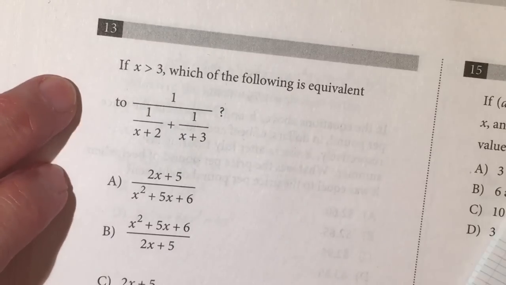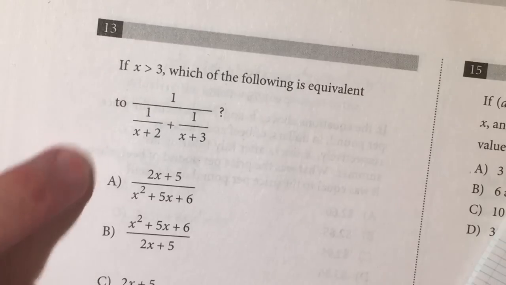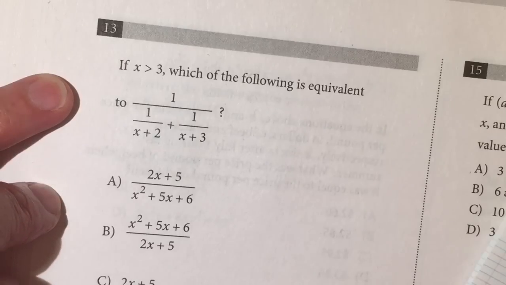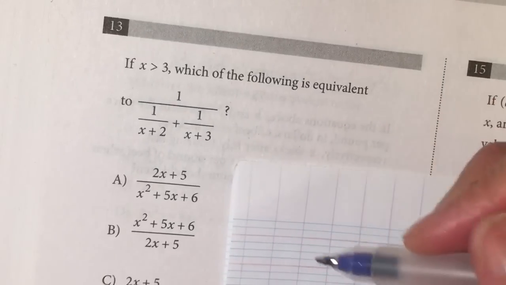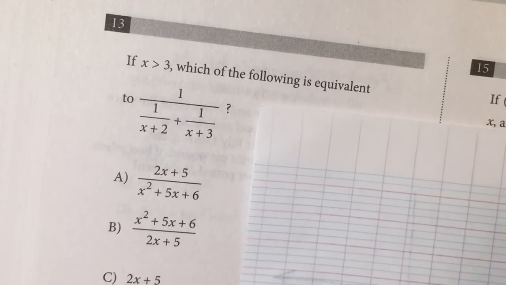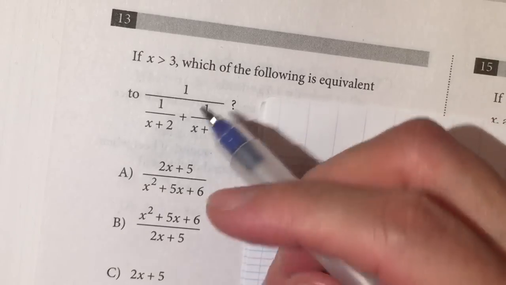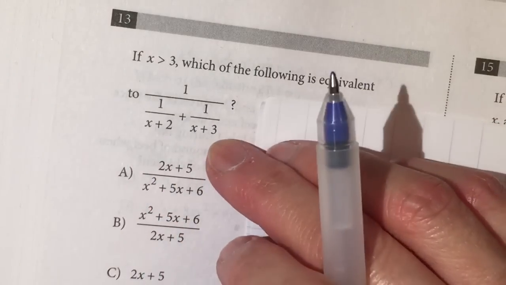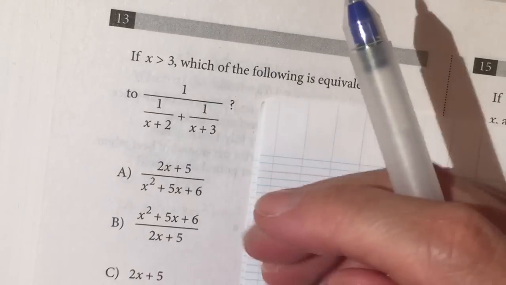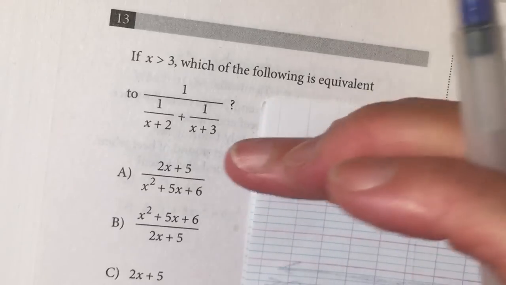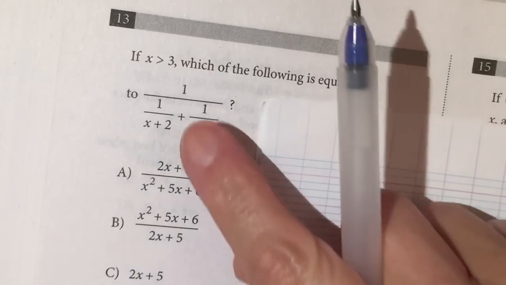If x is bigger than 3, which of the following is equivalent to this expression? There is not much trick. You just need to do the fraction and find a common denominator. When the denominators are not the same, you cannot add fractions together. You have to add fractions with the same common denominator. So the first step is to make the denominators the same.